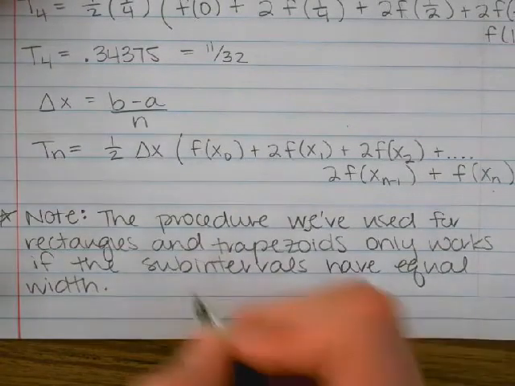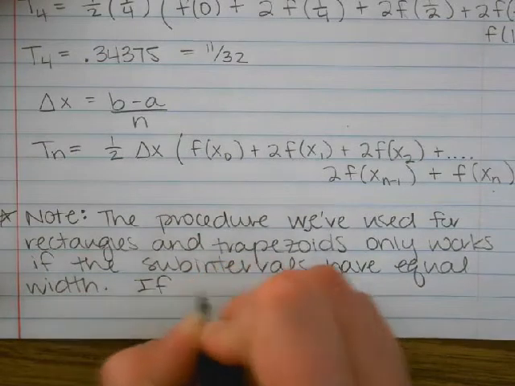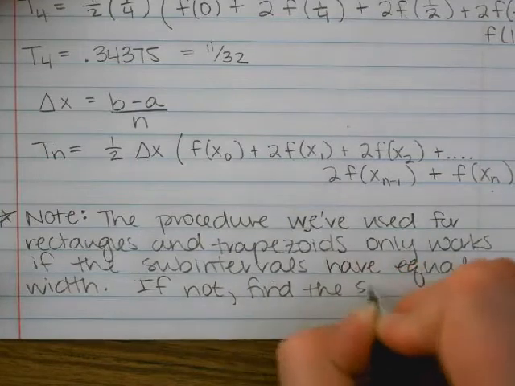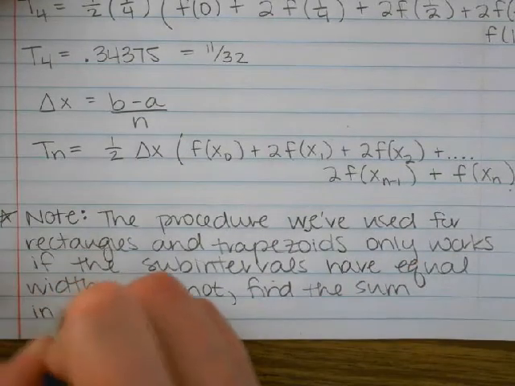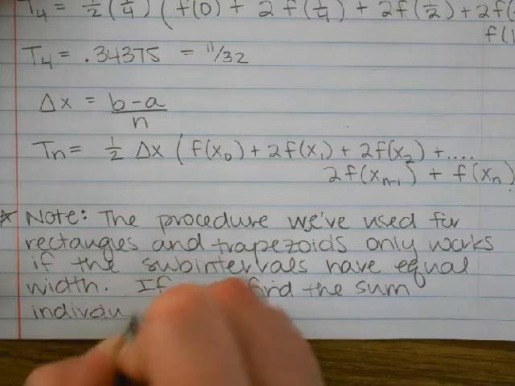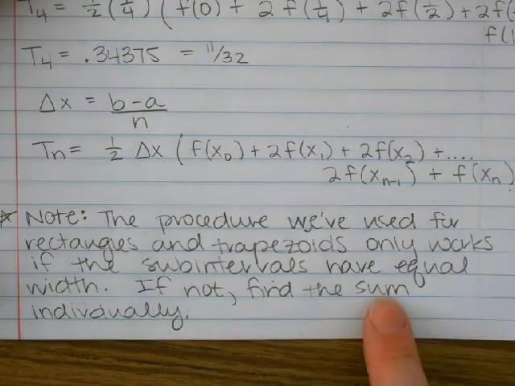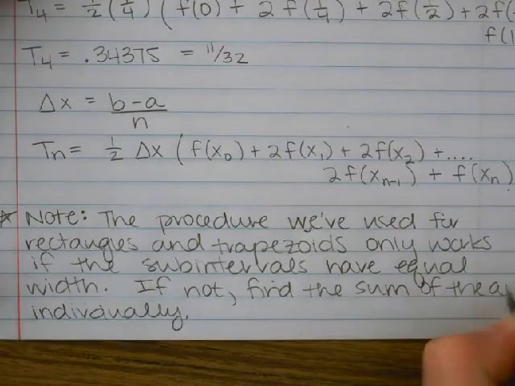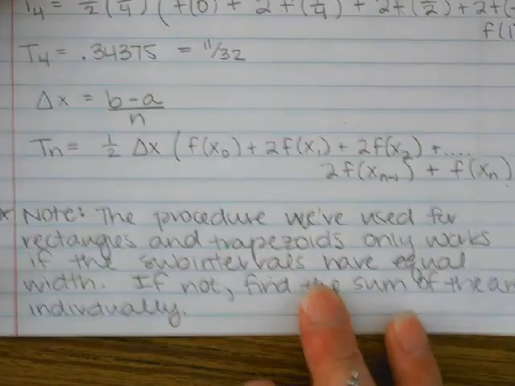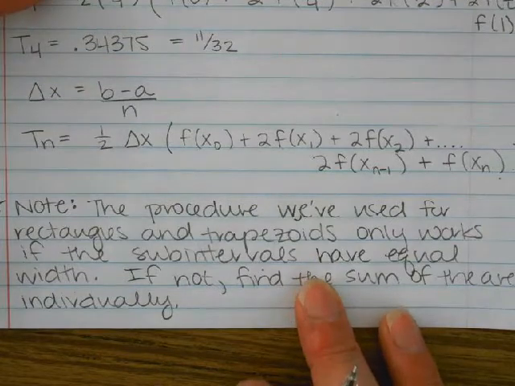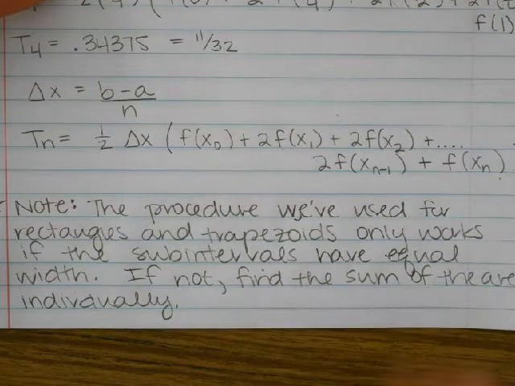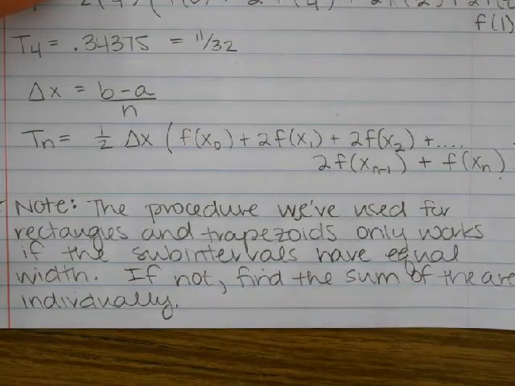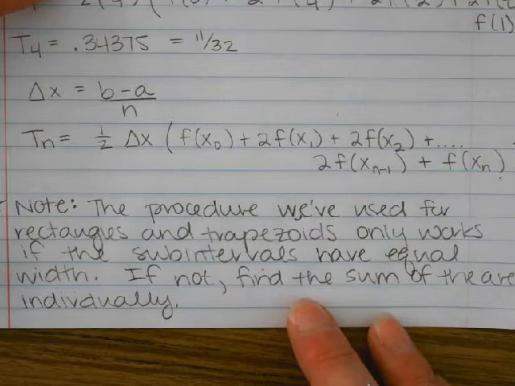Right, so if not, find the sum individually. And when I say the sum, I mean the sum of the areas. All right. So if they're equal width, then you can kind of shorthand what you're writing and multiply everything out that way. But if not, then you have to find the area of one thing and the area of the next thing and the area of the next thing and add them all together.